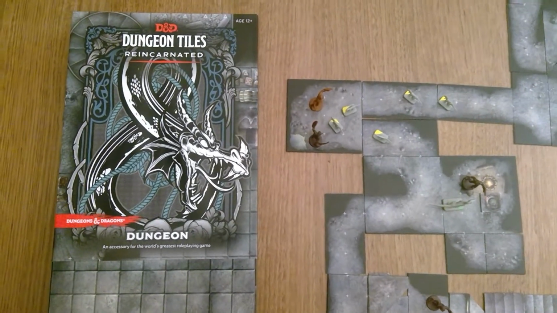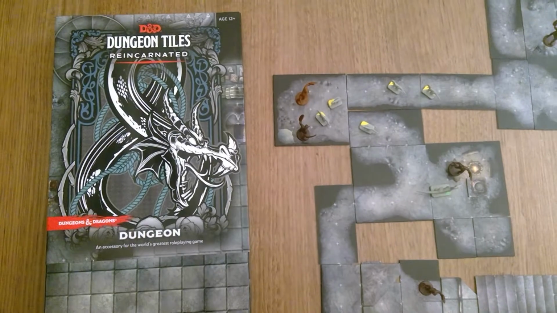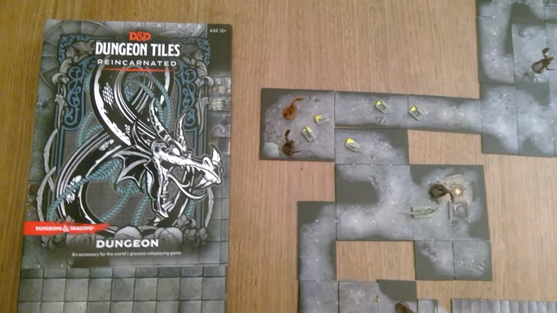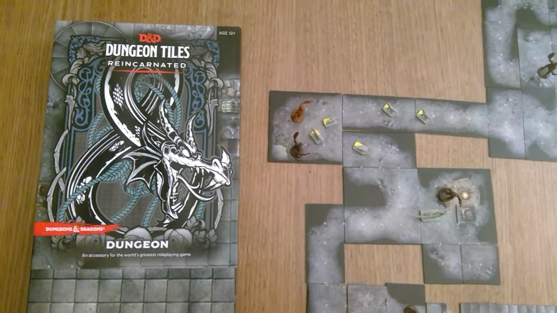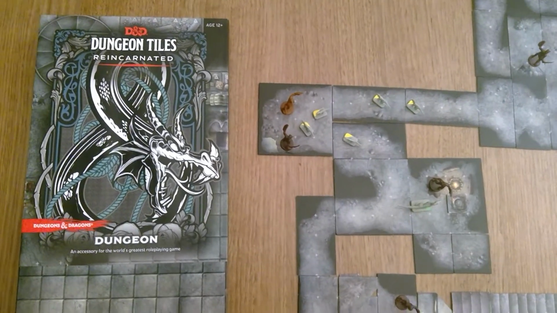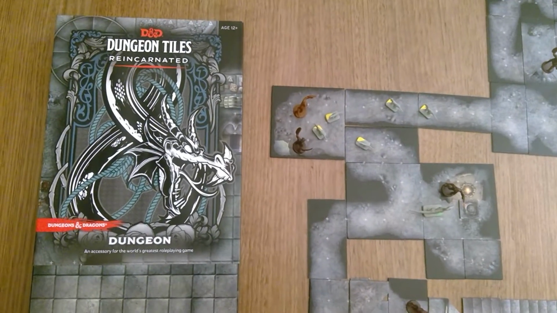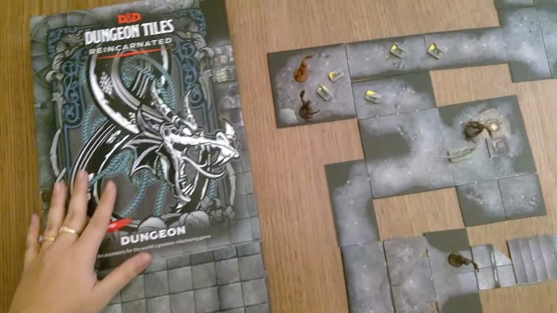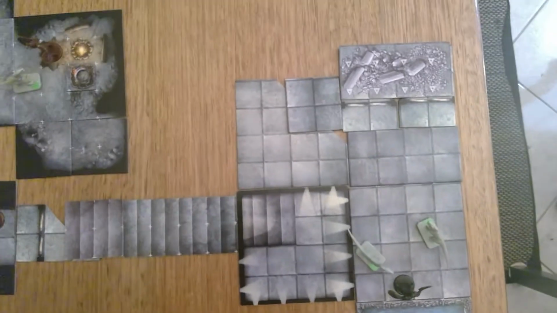In this video, I'm going to show you how you can make an entire cavern, dungeon, exploration map using only the tiles found in the 5th edition version of the Dungeon Tiles Reenacted Dungeon set. So let's get started with what I consider my entry to be.